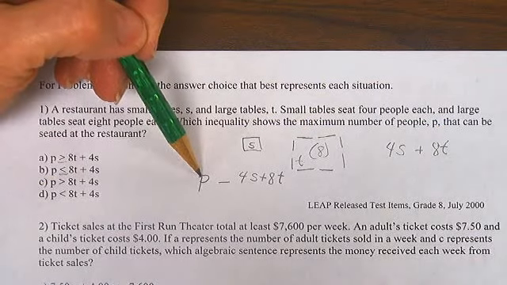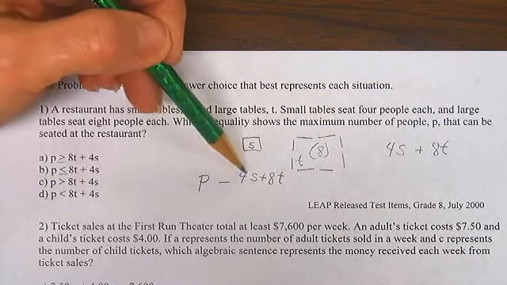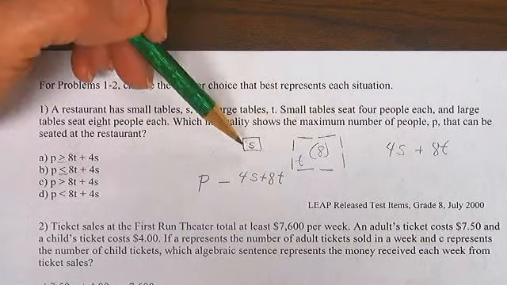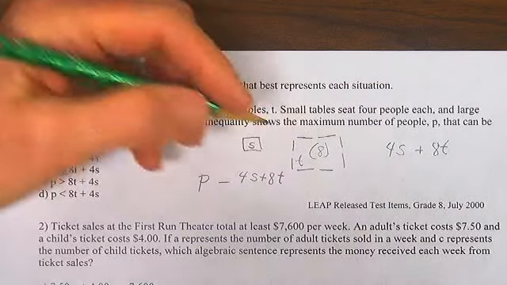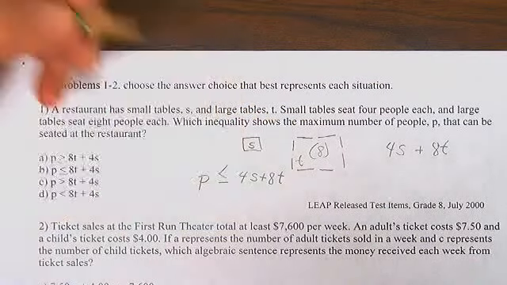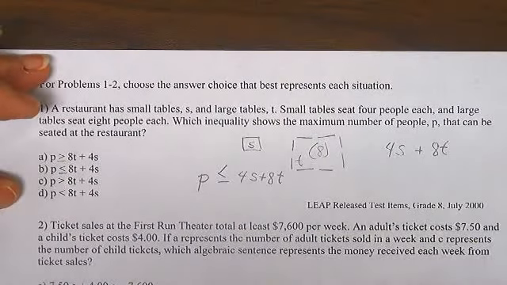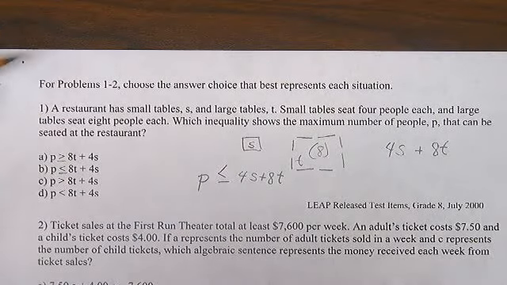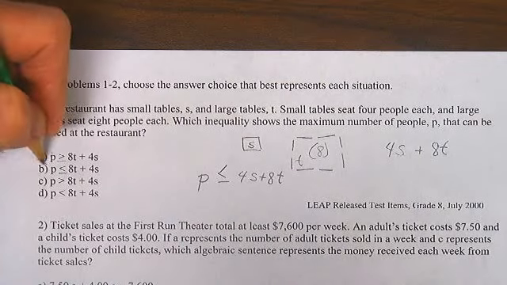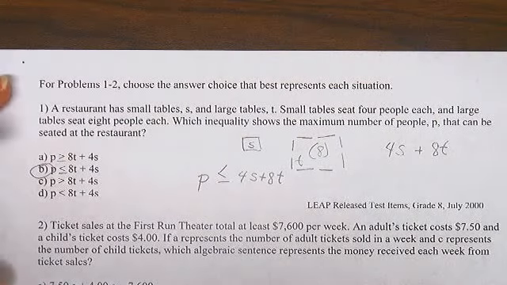So the maximum number of people could be equal to this. You could have every seat in the restaurant filled, or at the very least, it could be less than or equal to. Can it be equal to? Sure. So our correct answer here is B.